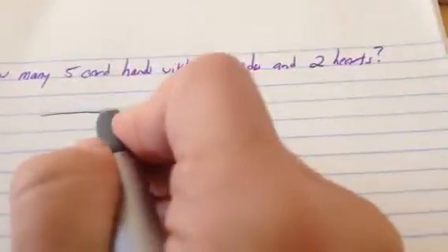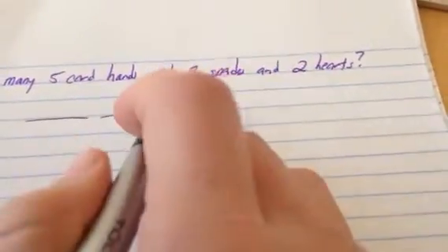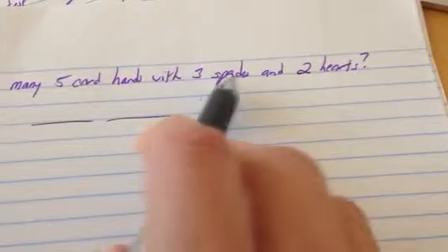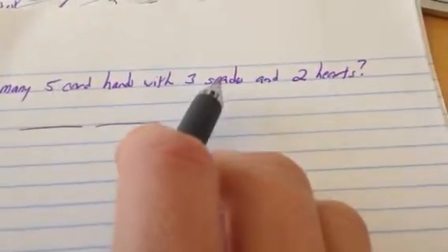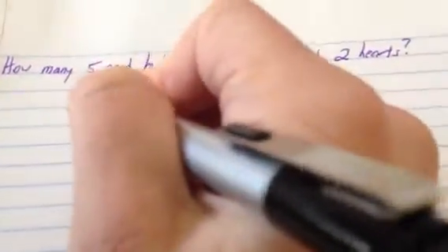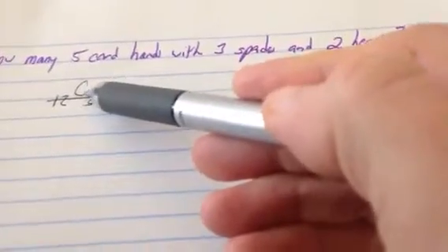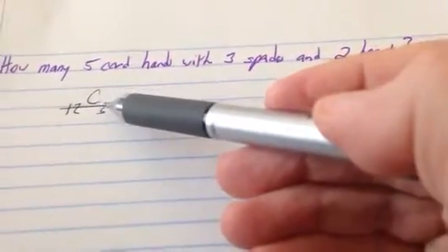So in this one we want to know how many ways can we pick 3 spades and how many ways can we pick 2 hearts. And since we don't care about the order we choose our spades in, we'll want to do combinations. So the idea is that we have 12 spades and we want to choose 3 of them. So 12 spades, choose 3. We're using combinations because we don't care about the order in which we choose our spades.